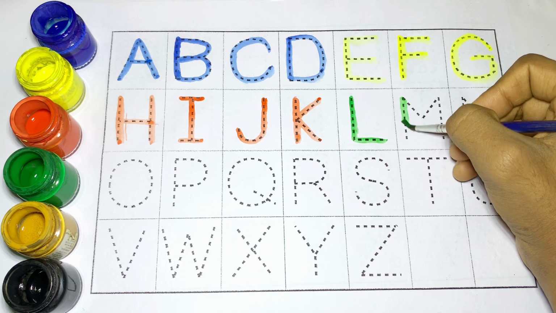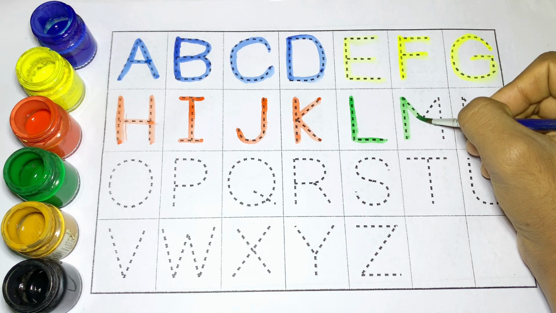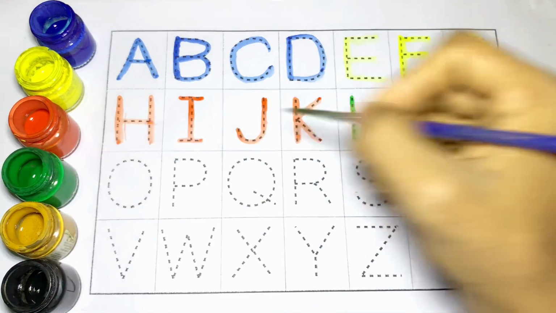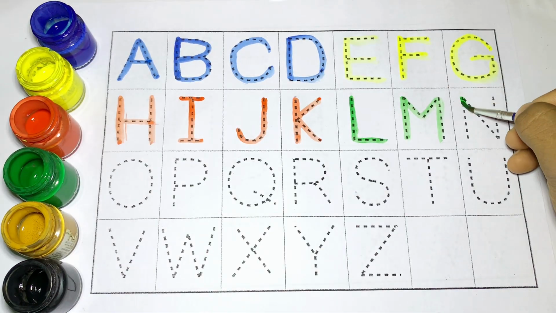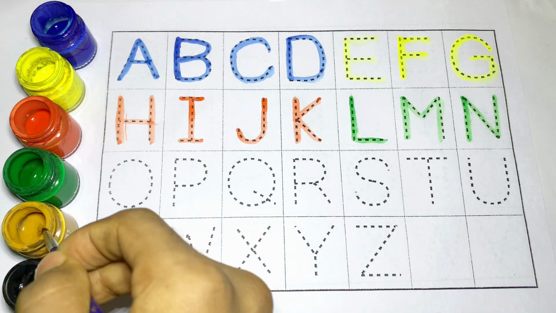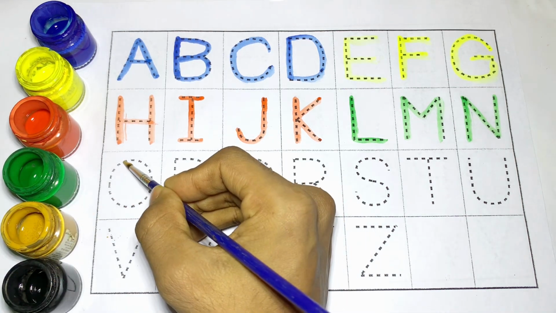M. M for moon. Kids, again use green color and draw N. N for nose. N for nest. Kids, now draw O. O for orange. O for octopus. And use yellow ochre color.